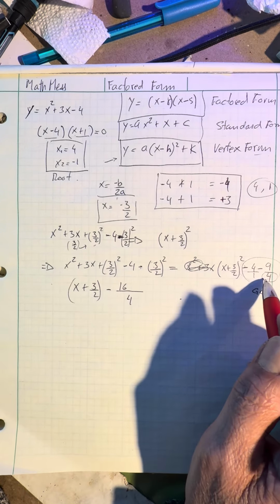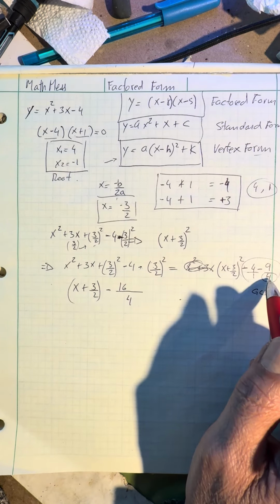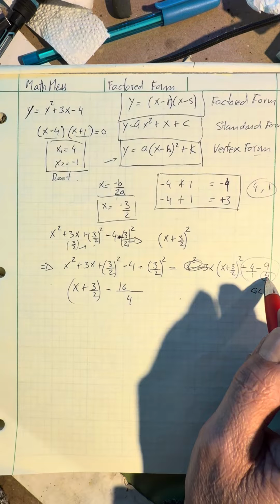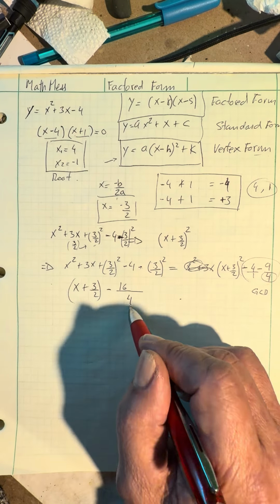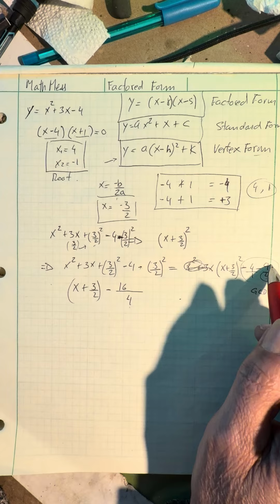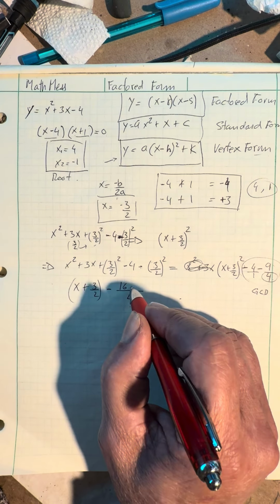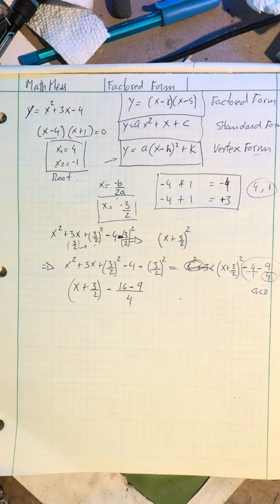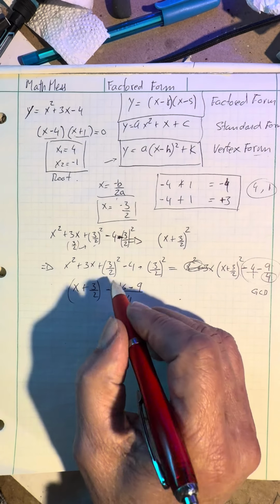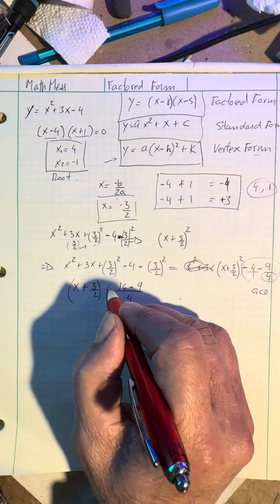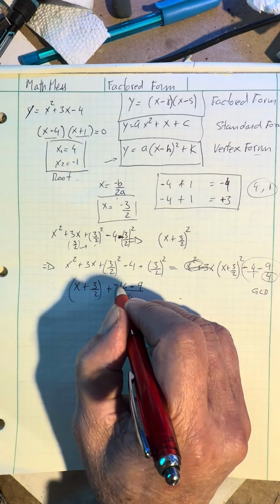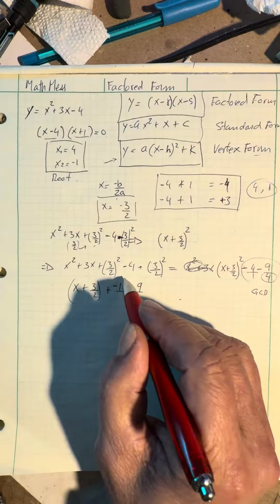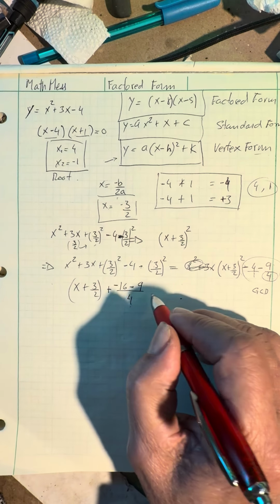Then 4 divided by 4 is 1, times 9 is 9. I would like to put plus here, but then I will put a negative there, just to make sure that the 16 is negative.